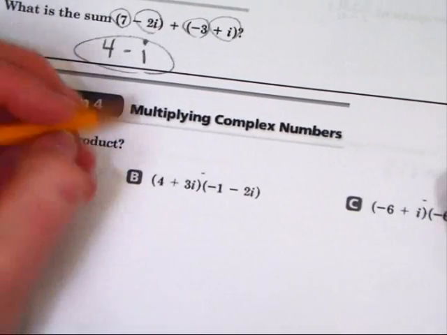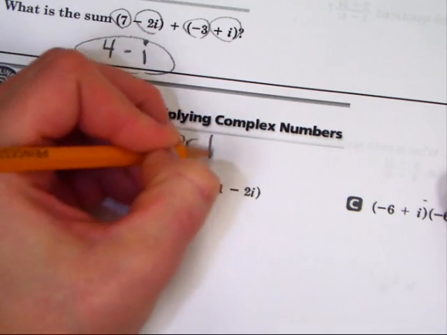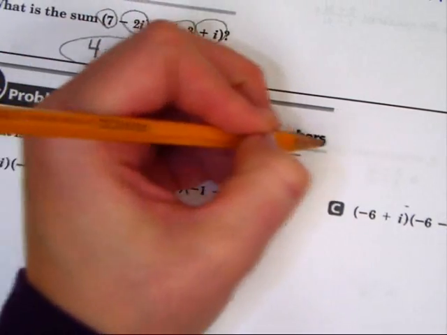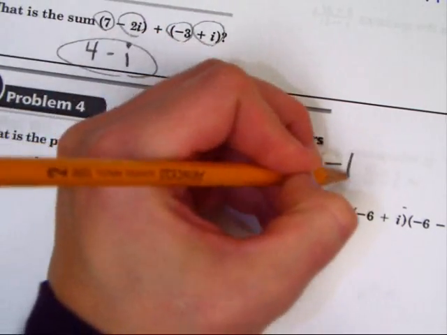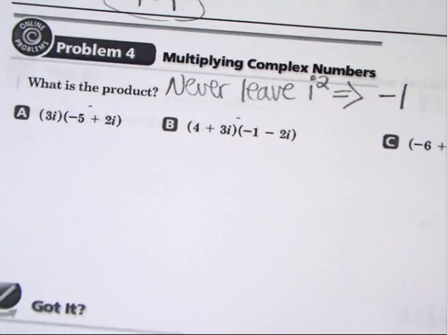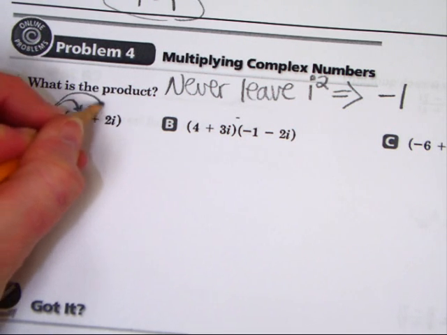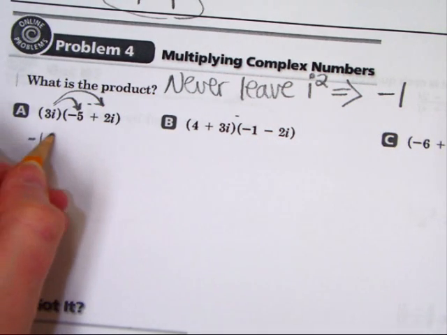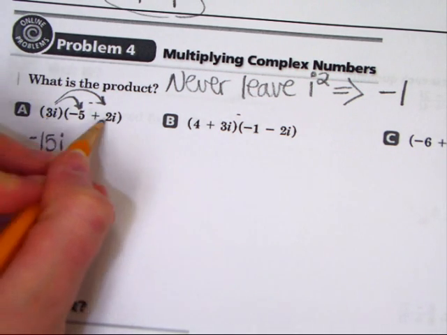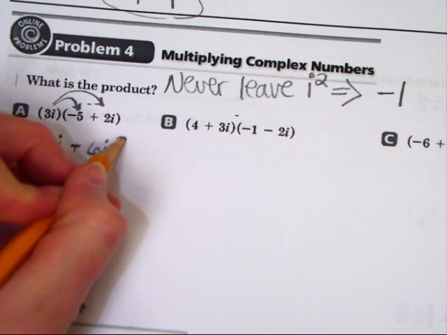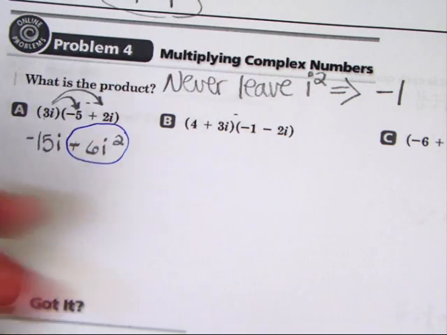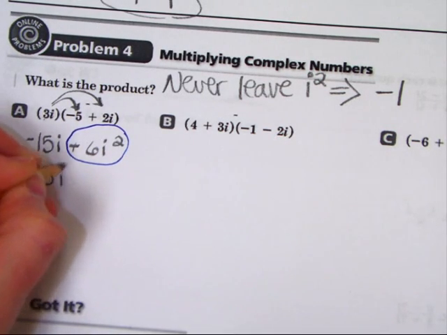Let's make a note of something, that you should never leave i squared, because i squared is equal to negative 1. Never leave i squared, make it a negative 1. Alright, let's see how that little hint's going to help us. Let's distribute 3i. So that's negative 15i, because 3 times negative 5 is negative 15. And 3 times 2 is positive 6 with i squared. But you never ever leave an i squared. You make that negative 15i minus 6.